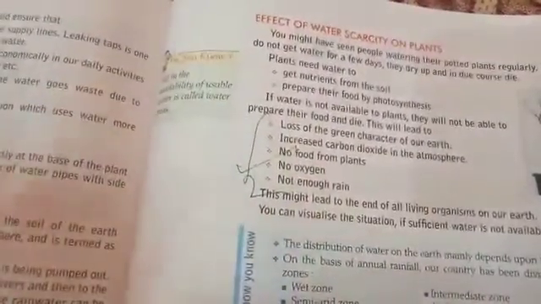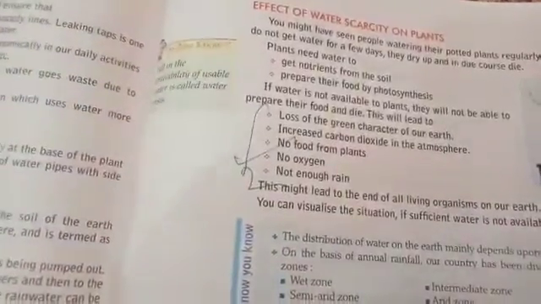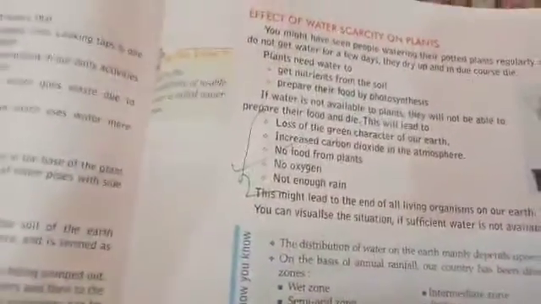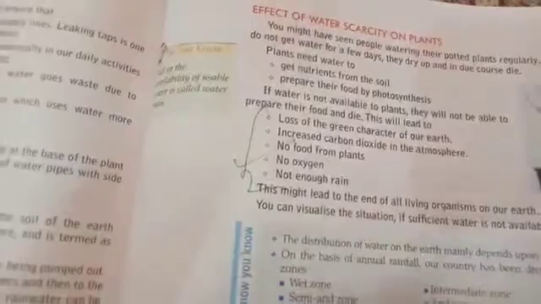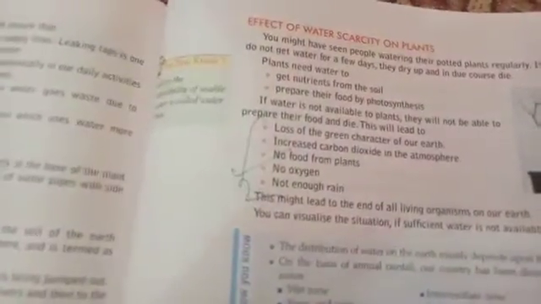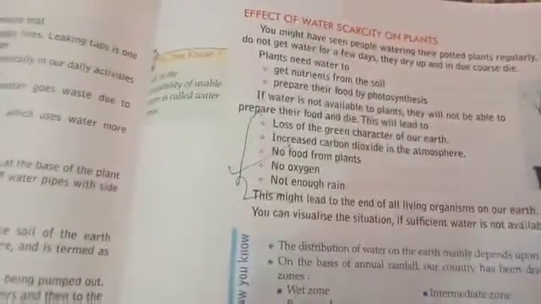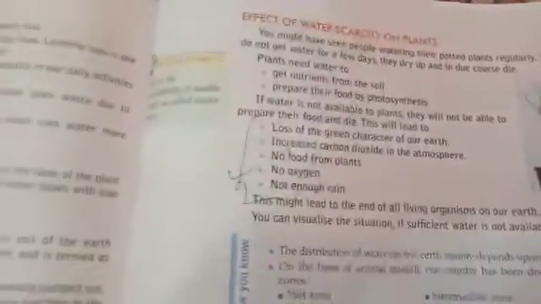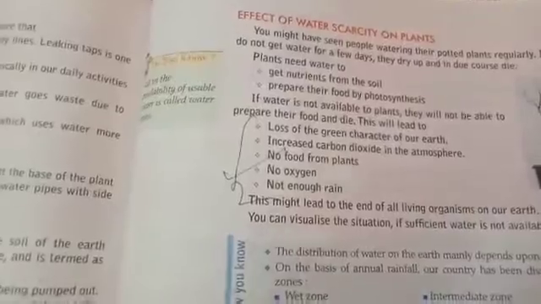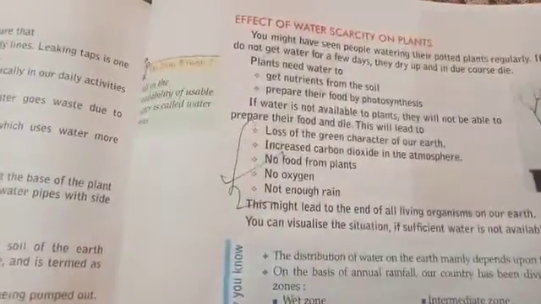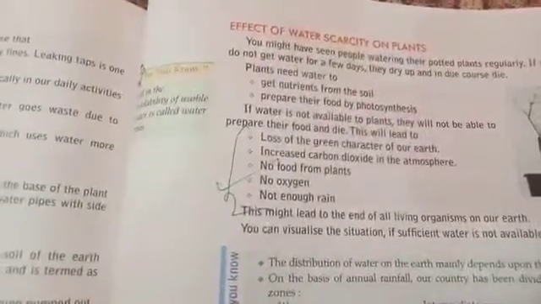No food from plants, then we can't get our food from the plants. No oxygen, oxygen will also be finished if plants are not there. No enough rain, rain will also not come if plants are not there. So due to water scarcity, these things can happen. So we should use the water in a proper way.